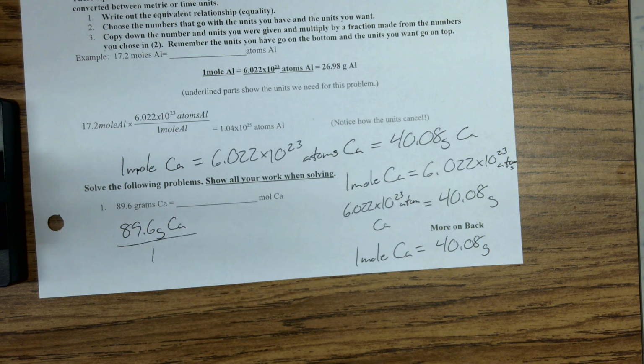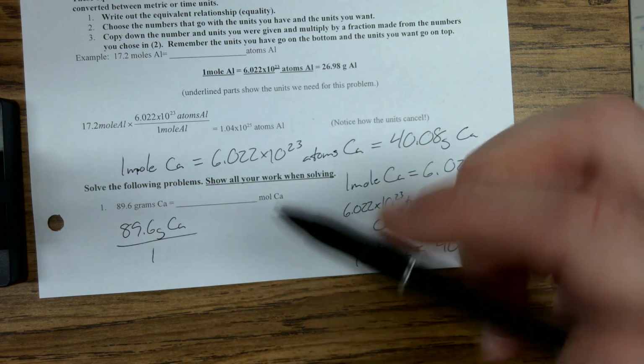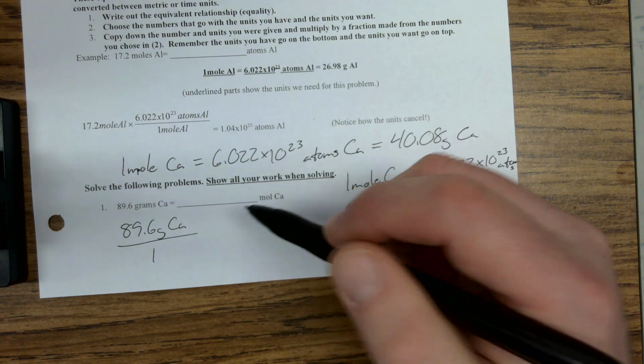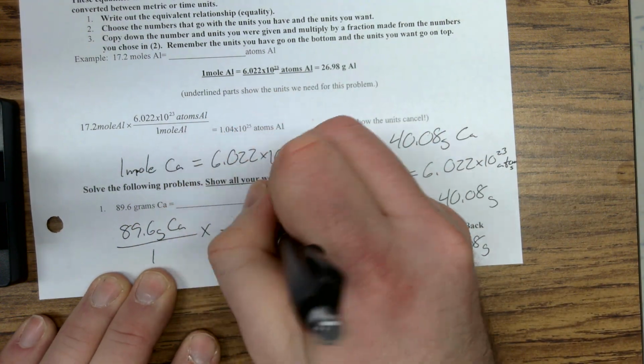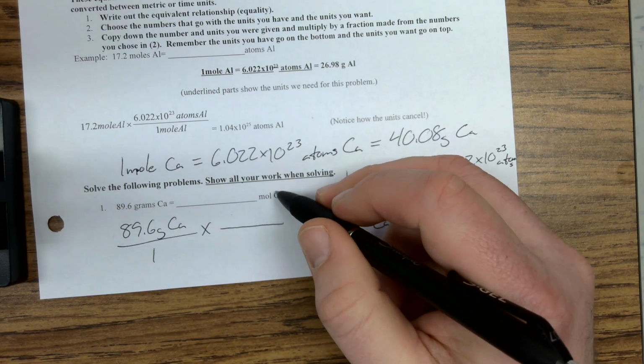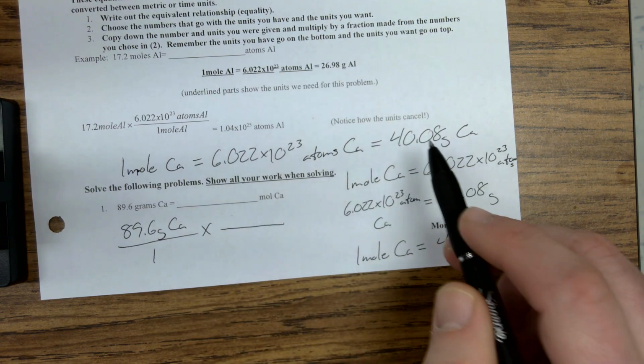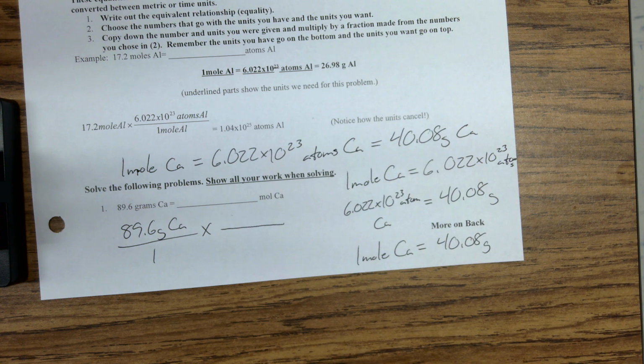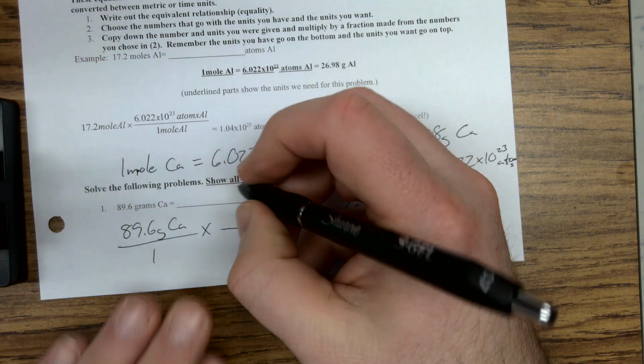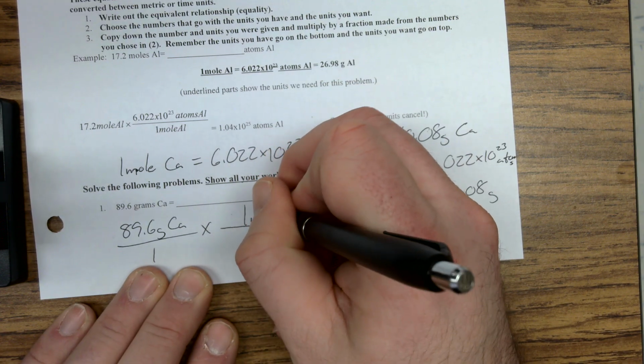What's my fraction going to be? What am I going to have on top? Am I going to put moles, atoms, or grams? Moles, right? Moles is what I want. 1 mole Ca.